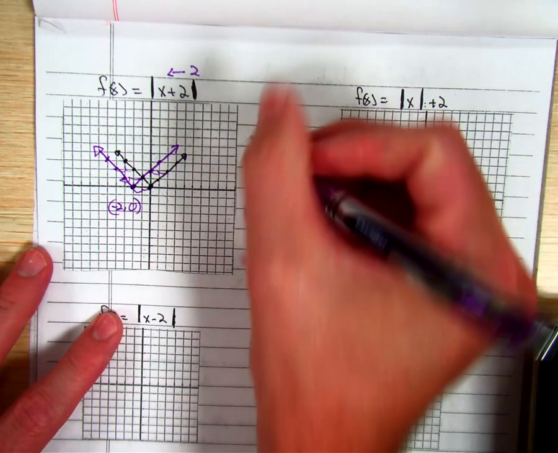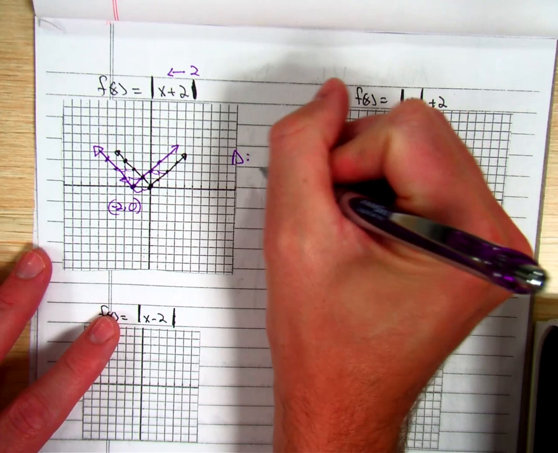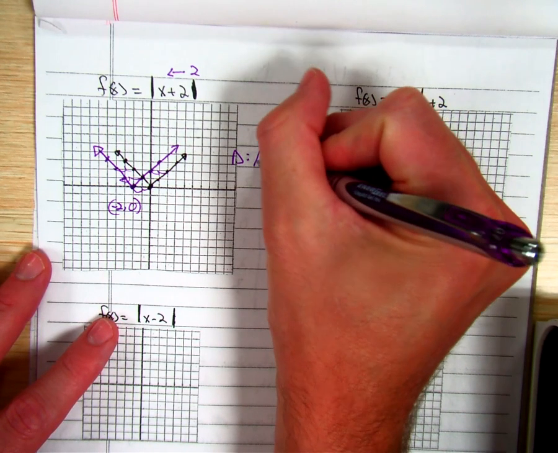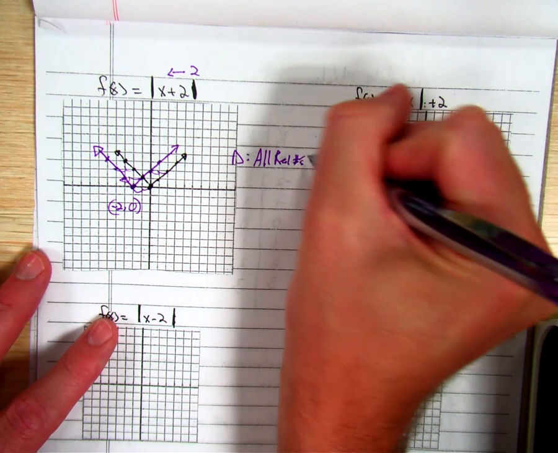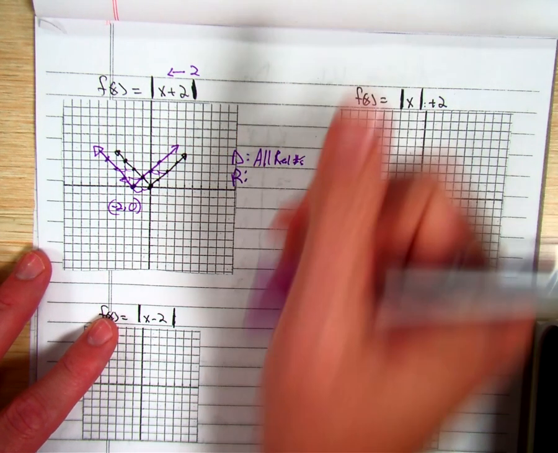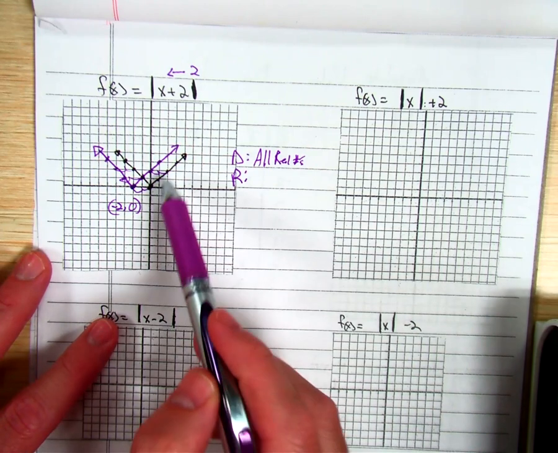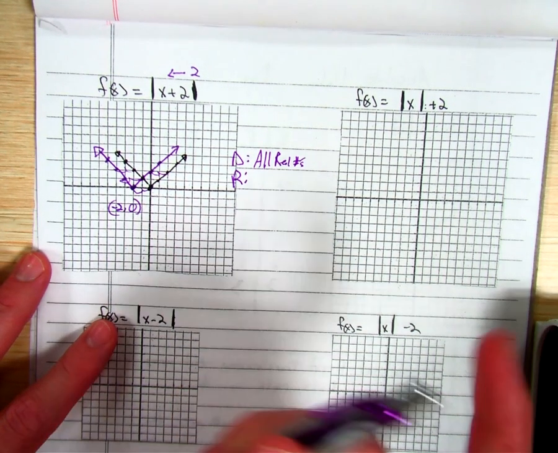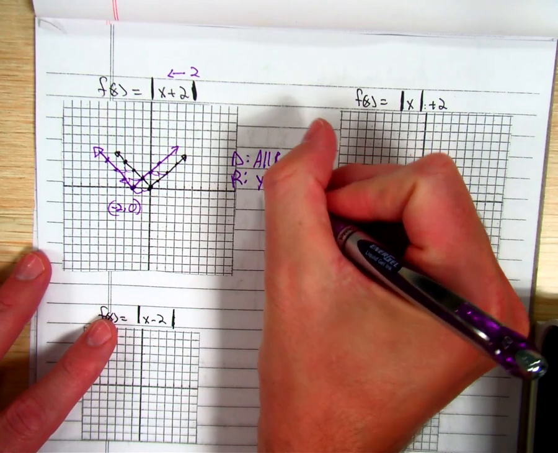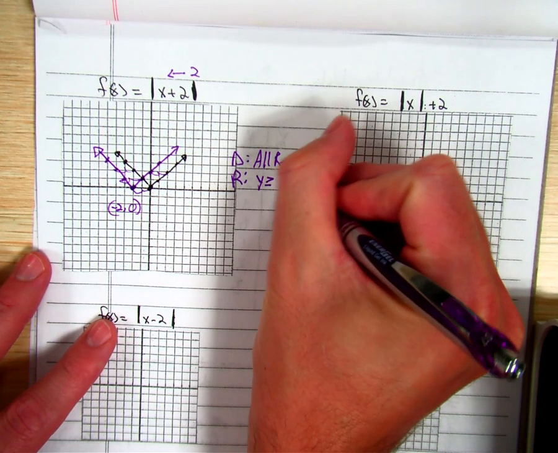Let's talk about some domain and range. Domain is super easy because it's always all real numbers with this. Range, what y's are we using? This goes up forever. How far does it come down? 0. So all my y's are greater than or equal to 0.